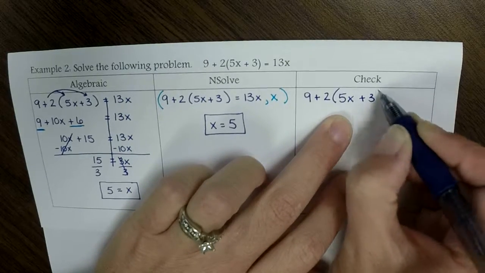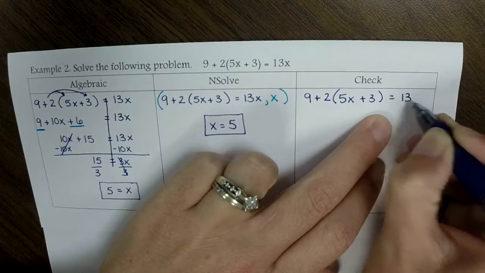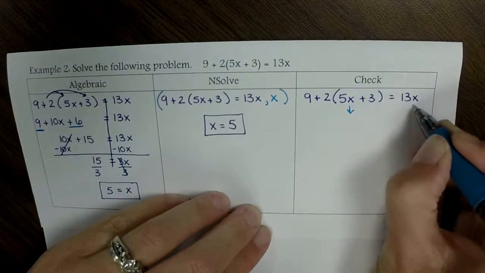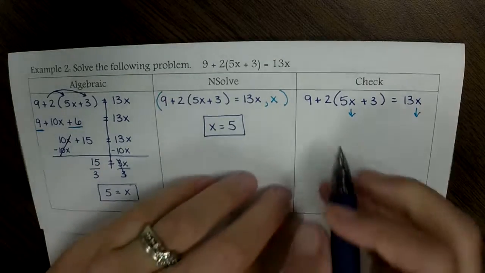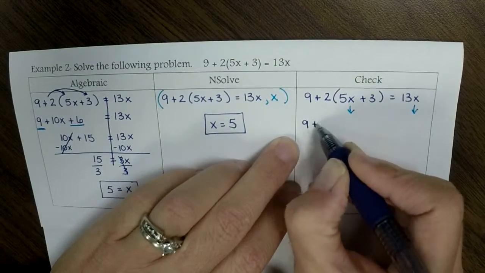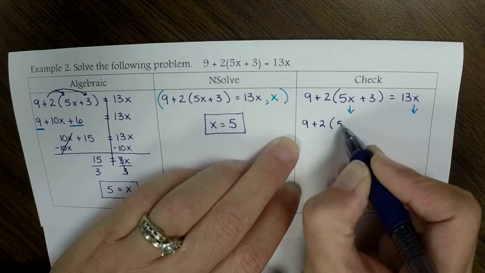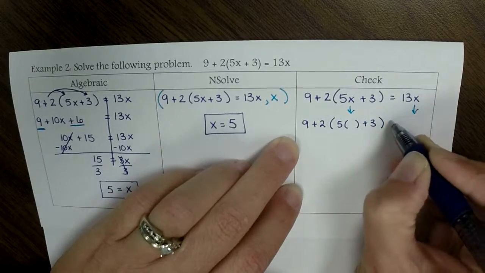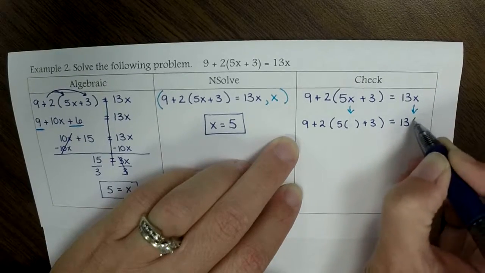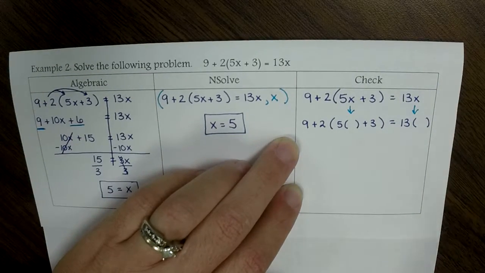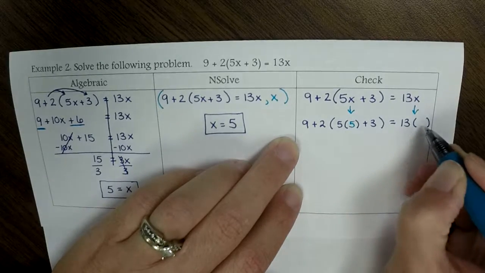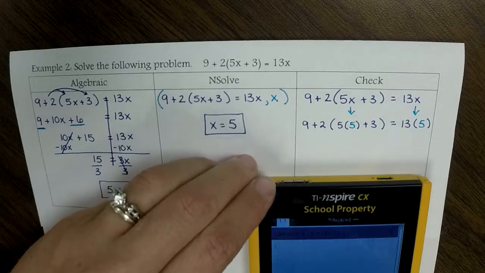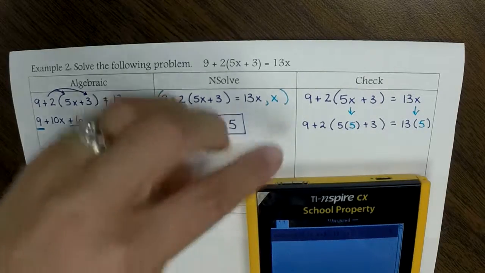Now let's just do this. I'm going to write out the equation, and then I'm going to replace both of these with 5s. So 9 plus 2, parentheses 5, and then my x plus 3 should equal 13 times x. And we said these should both be 5s. So now I'm going to type each side into my calculator.